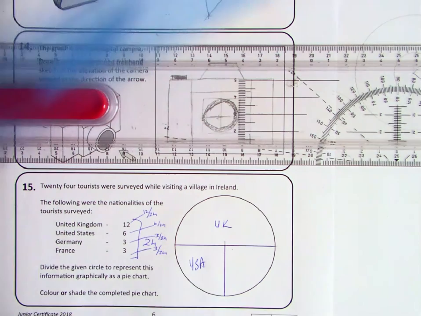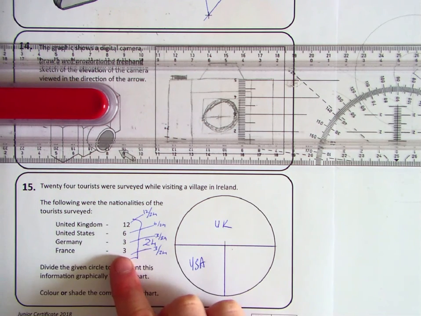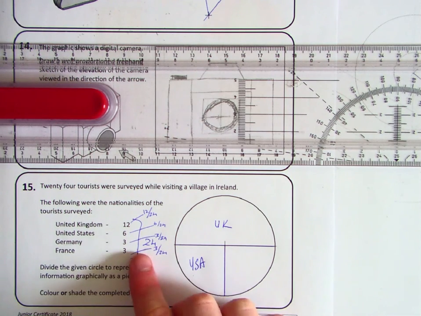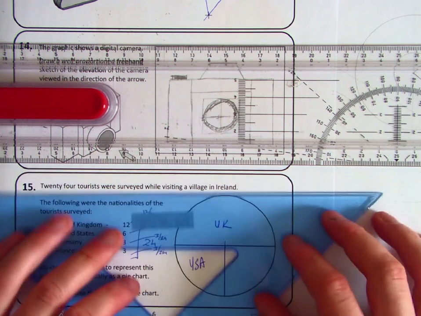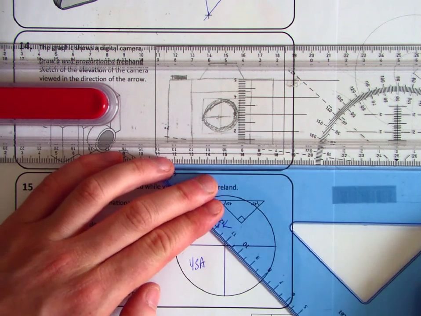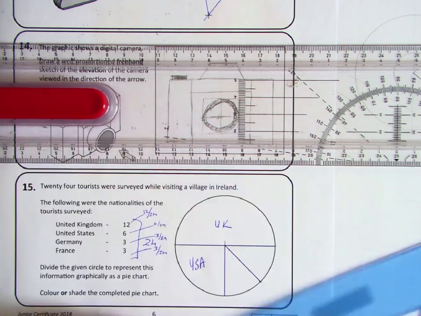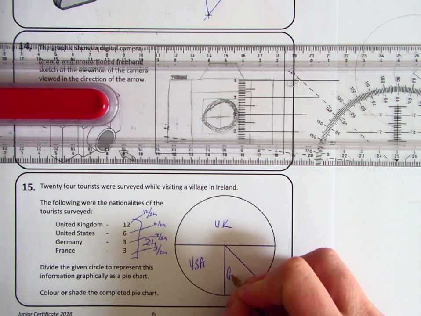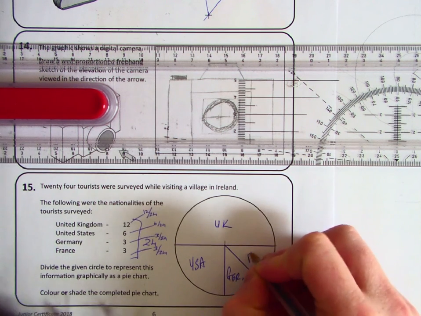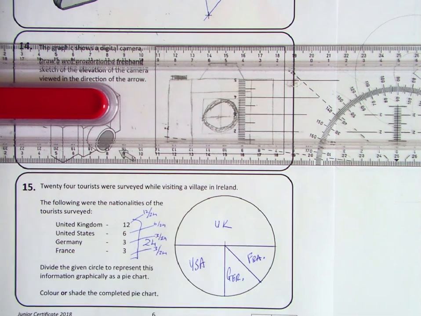And finally then, the next one is a quarter. So we have 3/24, which is an eighth. So you're going to just use your 45-degree set square there, and you can divide that up. That's going to get you Germany and France. And that's just basically that question completed.